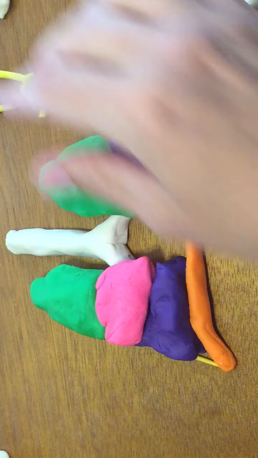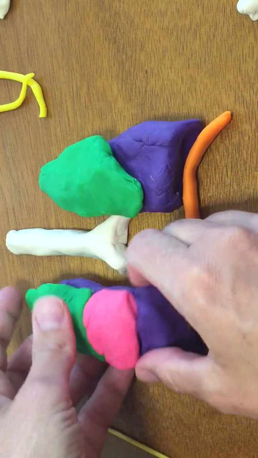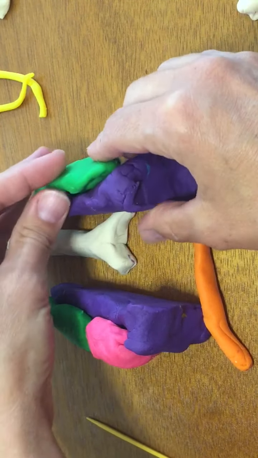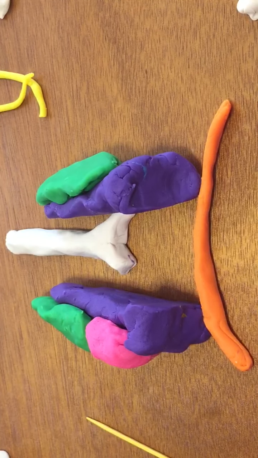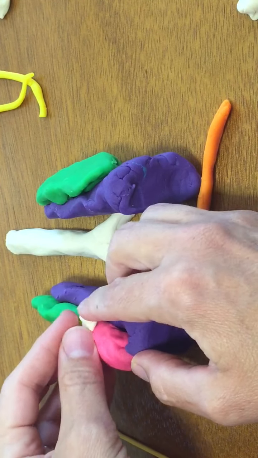So now we need to add in the pulmonary vessels. And in order to really see where they are, we're going to take a look at the medial surface of the lungs, or the hilar surfaces of the lungs. So I'm going to go ahead and put in the main bronchi, where those would be located.